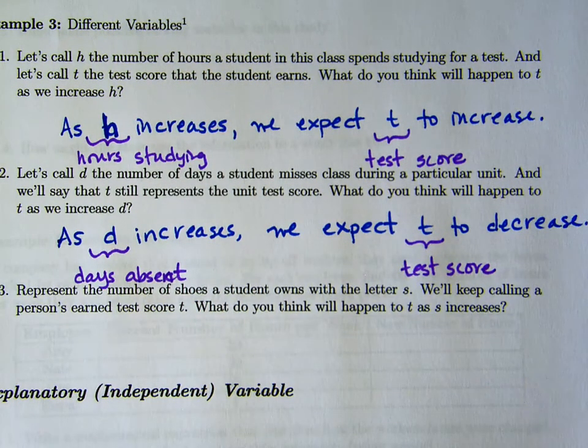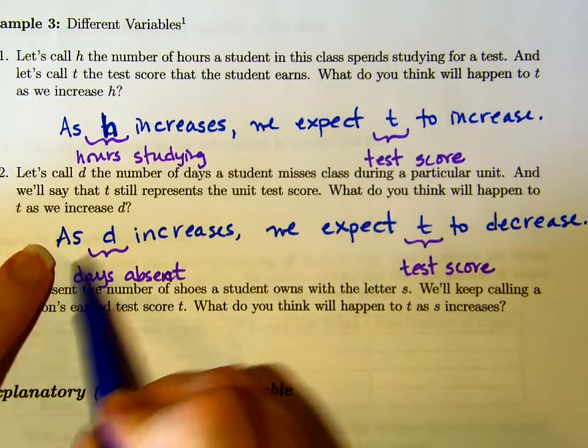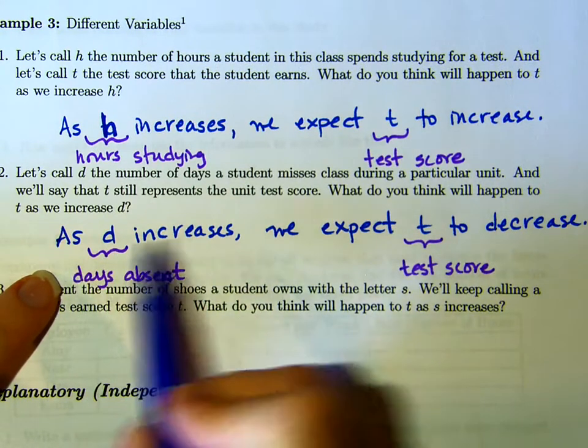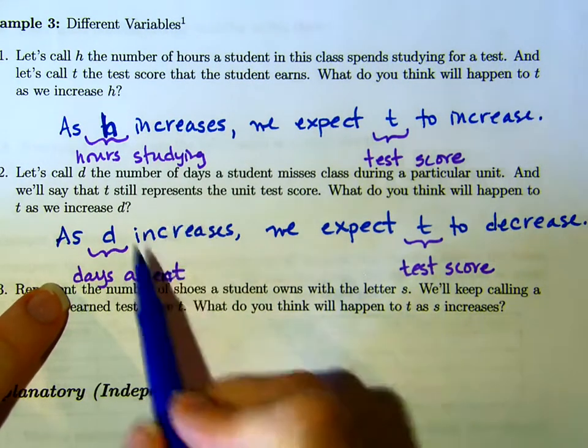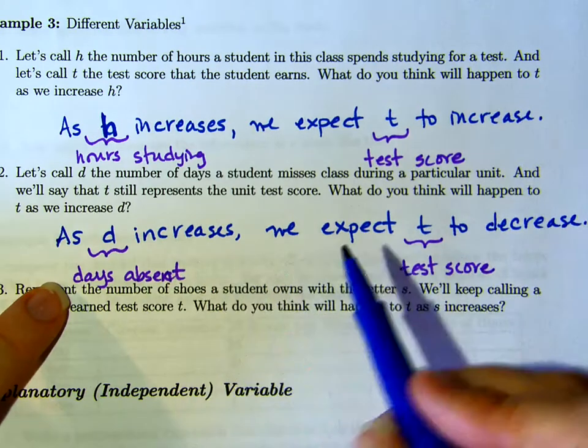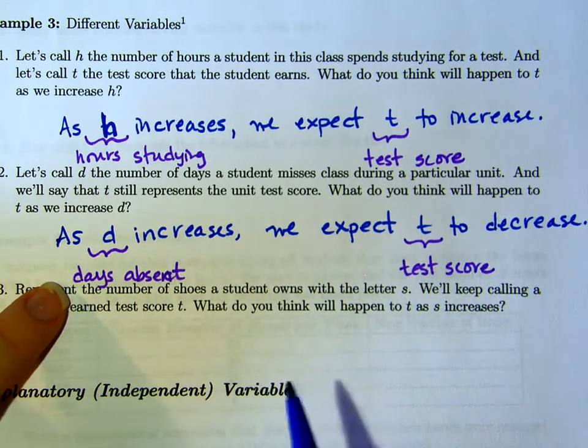People who don't necessarily prioritize school miss school for random things, and then their test scores suffer. You're adults, it's your prerogative, it's your life. So as D, the days absent, increases, we expect the test score to go down.